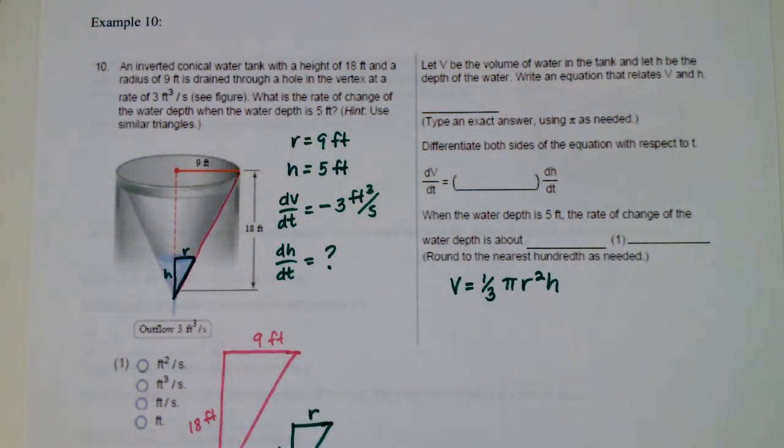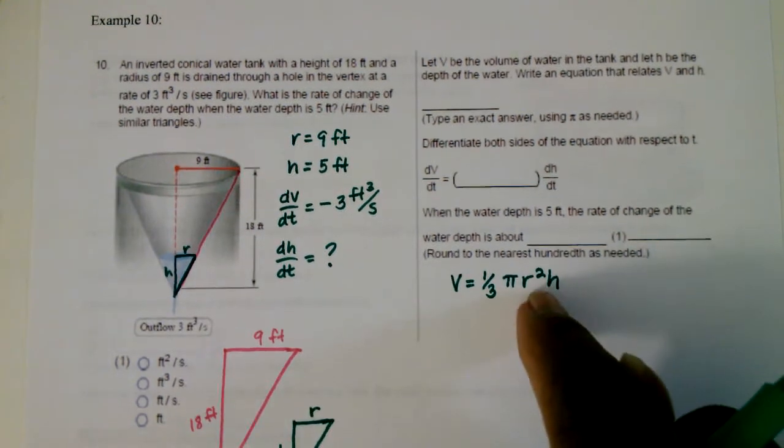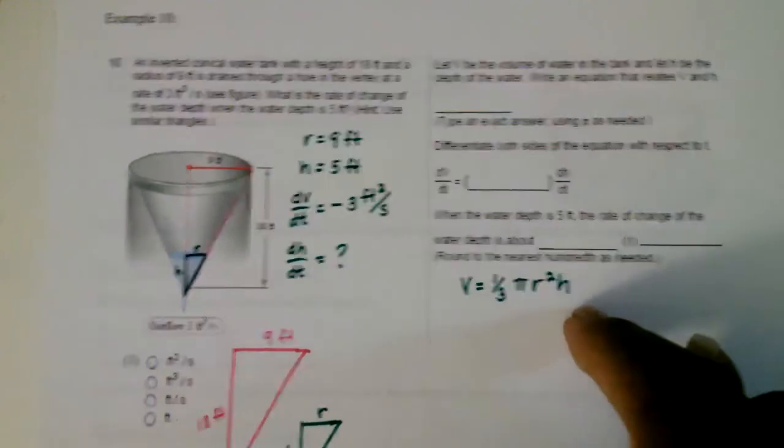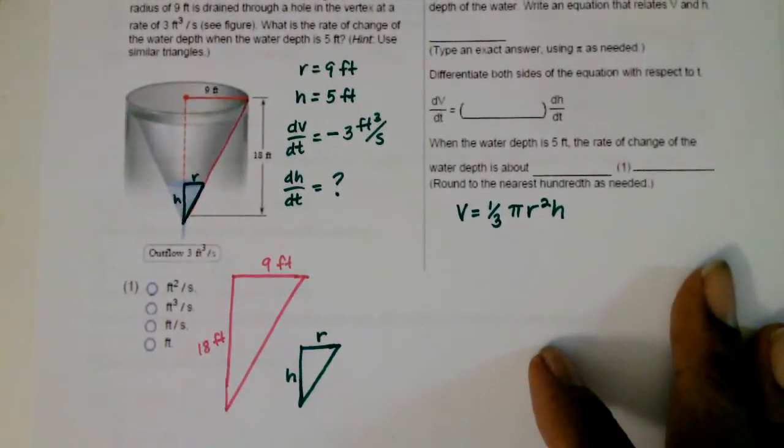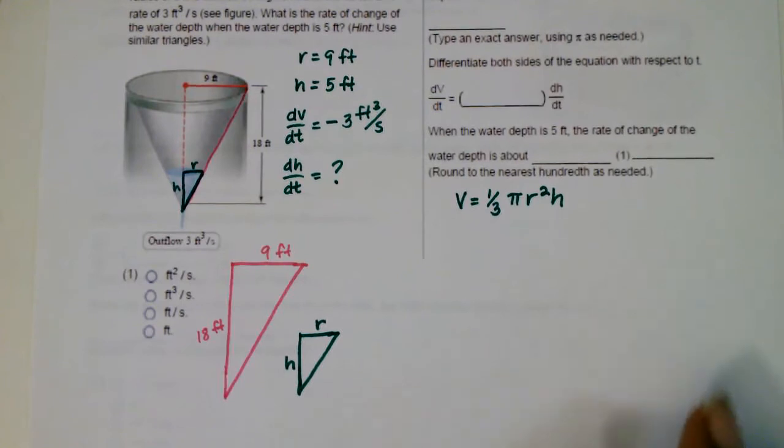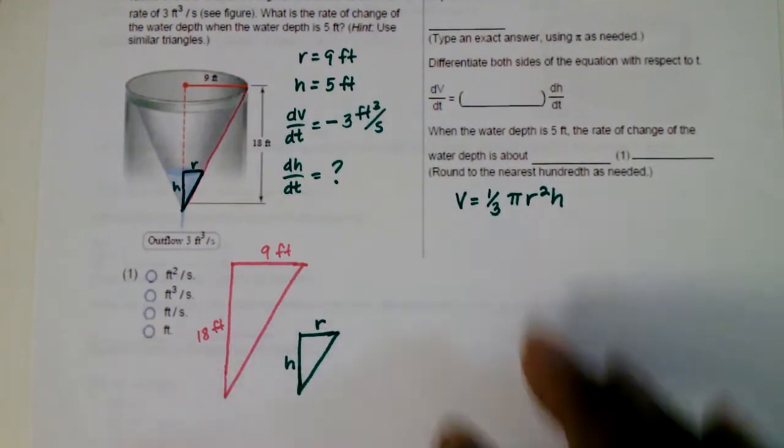They're telling me, let V be the volume of the water in the tank and let h be the depth of the water. You want to write an equation that relates V and h. I cannot have r in that equation. The volume has to be in terms of h. So this is where those similar triangles are going to come in.